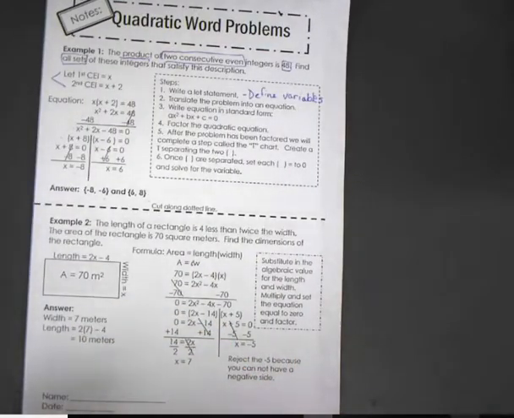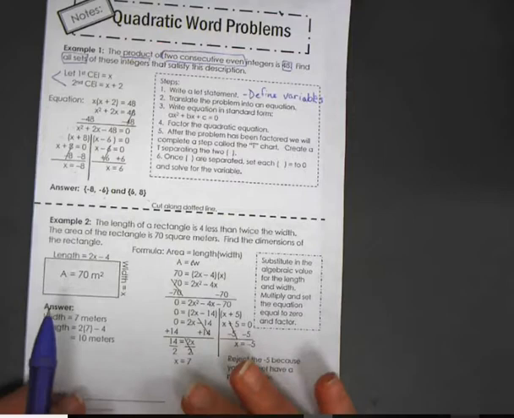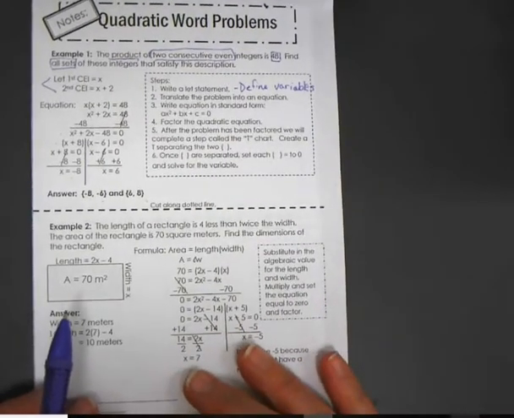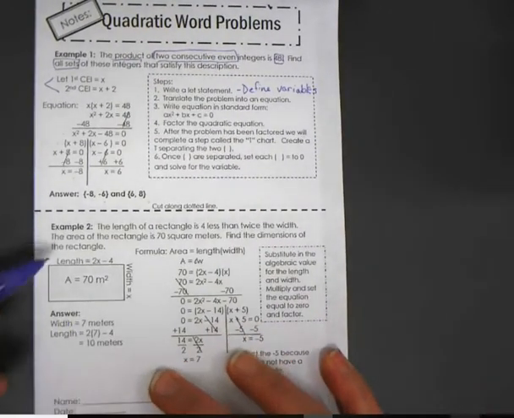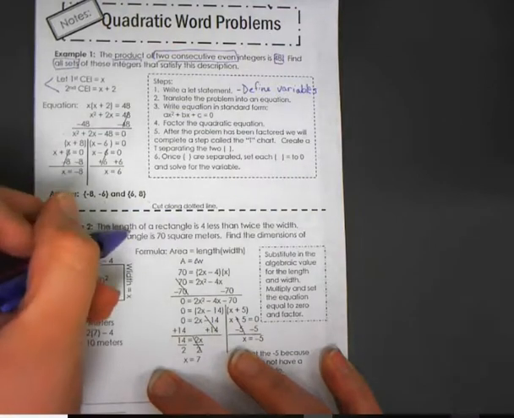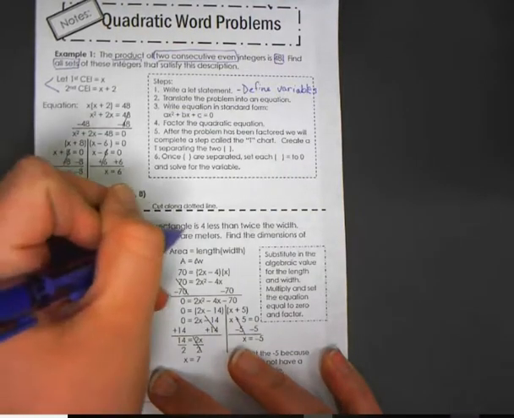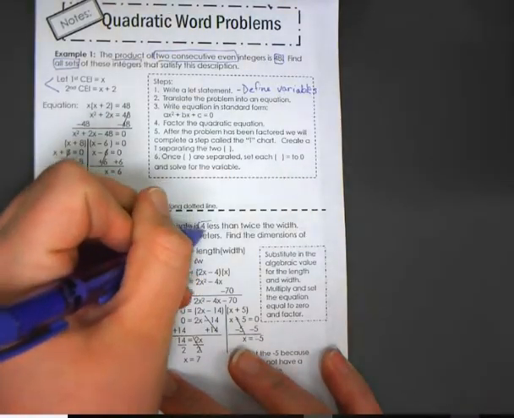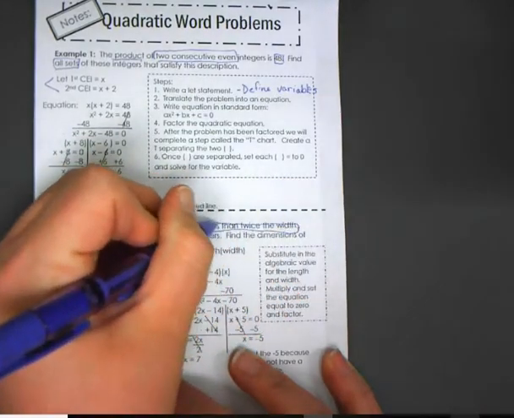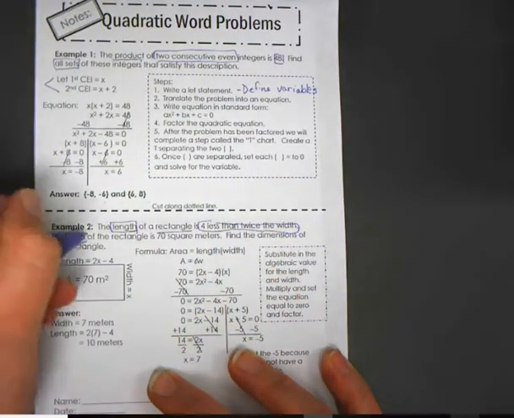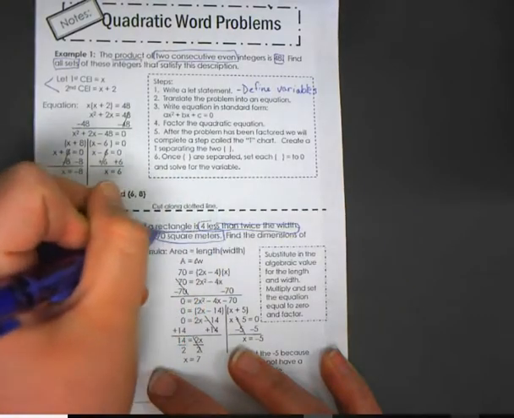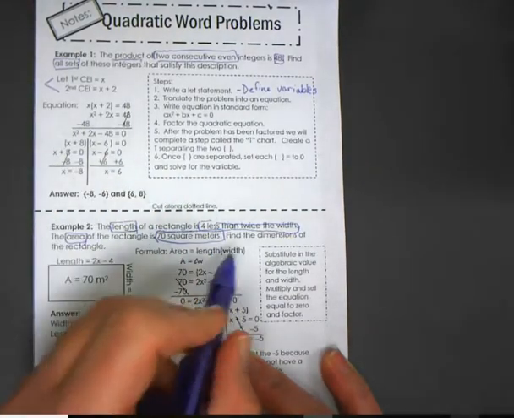Now it doesn't specify positive, so we want to keep both positive and negative. Make sure you list all answers. Same thing here, we have the length of a rectangle is 4 less than twice its width. Area is 70 square meters. We want to find the dimensions.